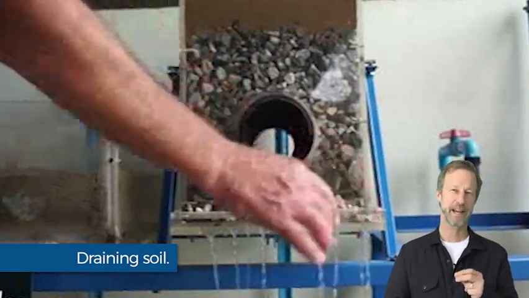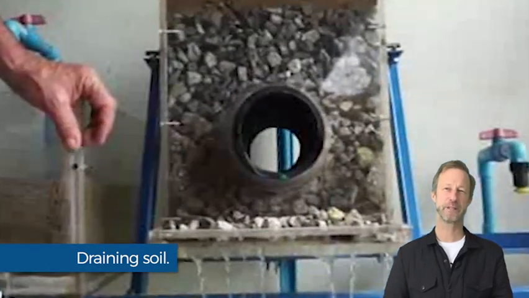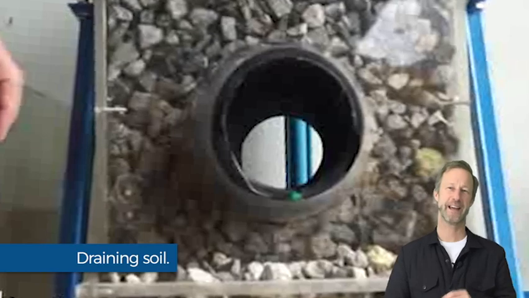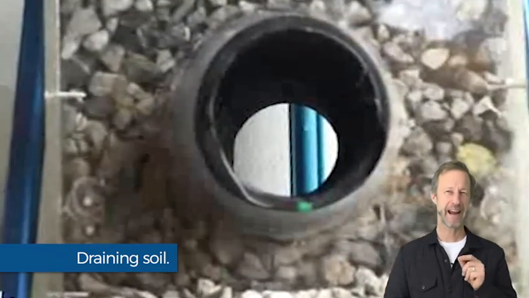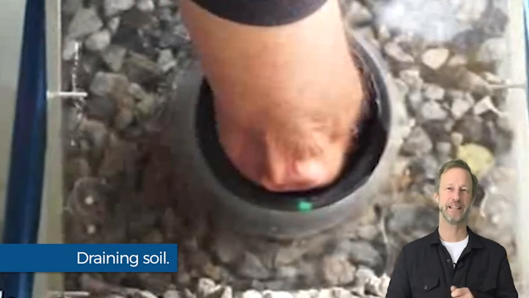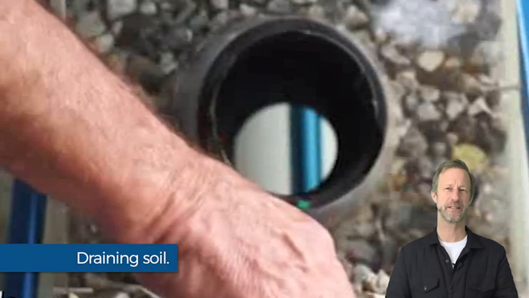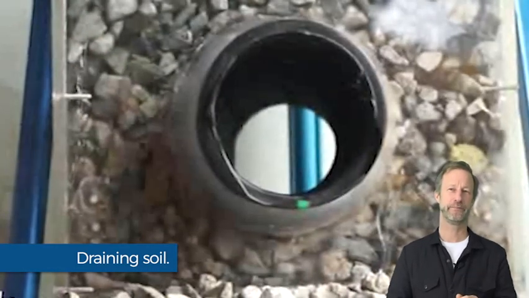With a substantial amount of water now exiting the box, another check inside the pipe confirms the fact that almost no water has entered the pipe. Even a hand placed inside the pipe comes out dry. This is startling, considering this is the accepted standard system for draining groundwater.